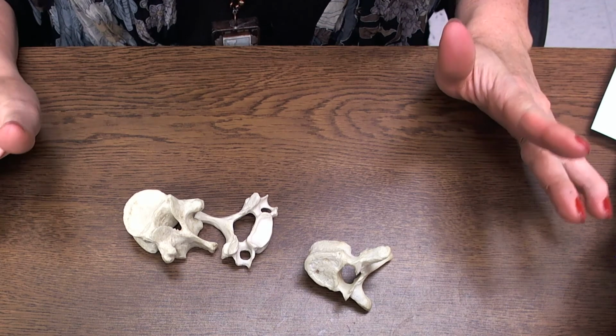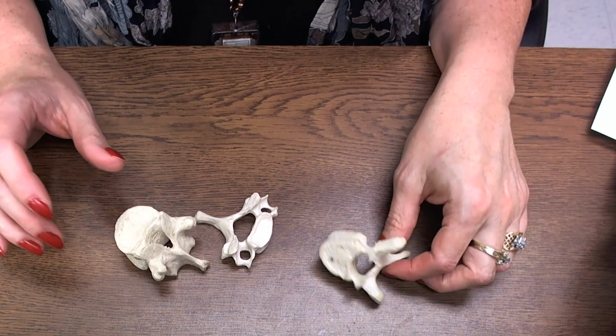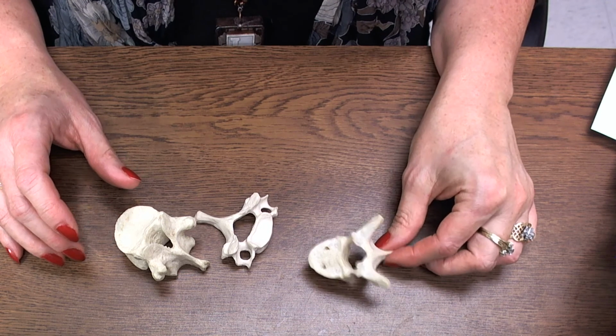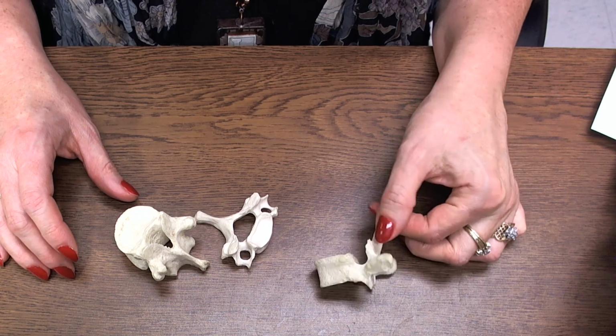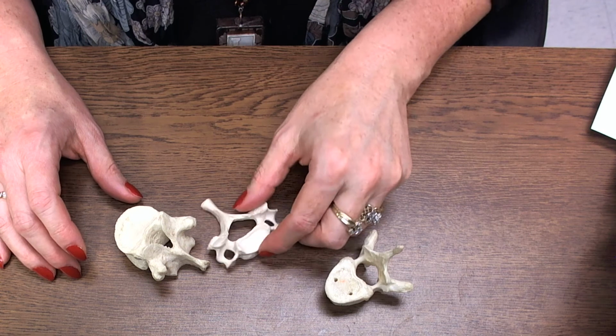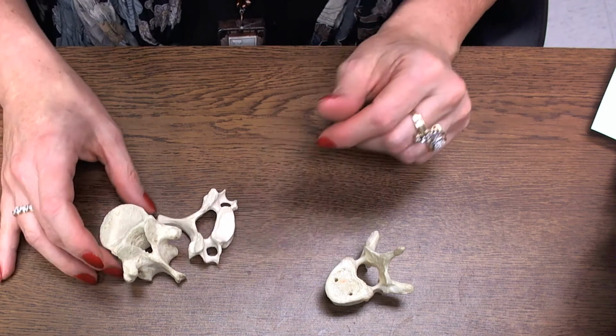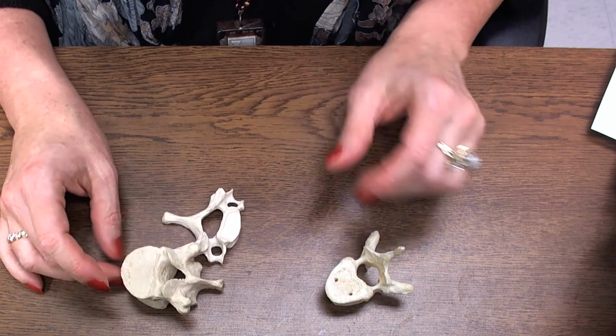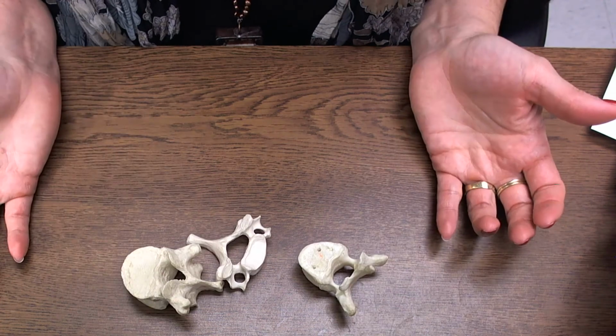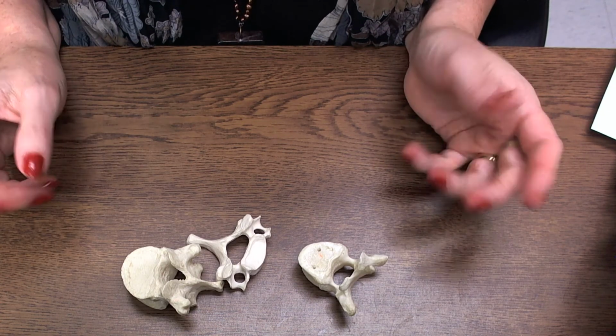What we have here are vertebrae, different types of vertebrae. We have a thoracic vertebra right here. This is what one of those guys looks like. This is a cervical vertebra, and this is the lumbar vertebra. They look different because they're in different regions of the spine, so they're going to have different jobs.